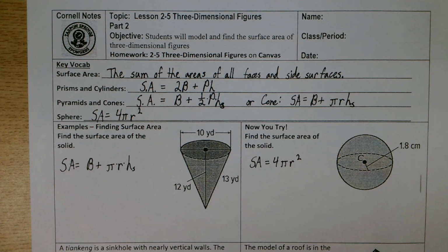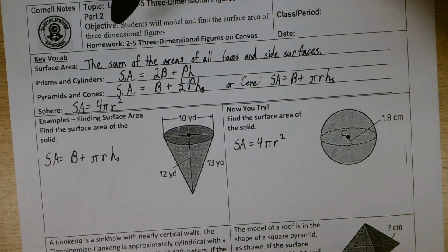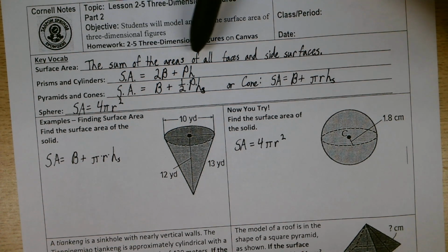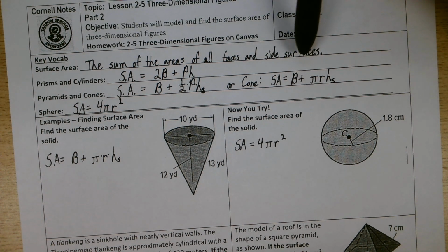Alright, this is our notes again on three-dimensional volumes. We're interested in three-dimensional figures. We're interested in modeling and finding surface area of three-dimensional figures. First off, just in general, the surface area is the sum of the areas of all the faces and side surfaces.